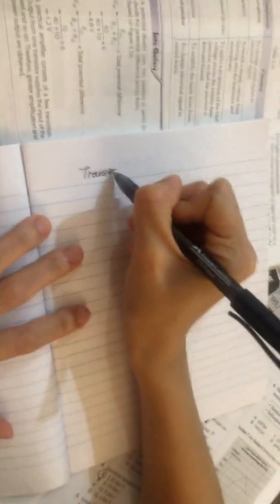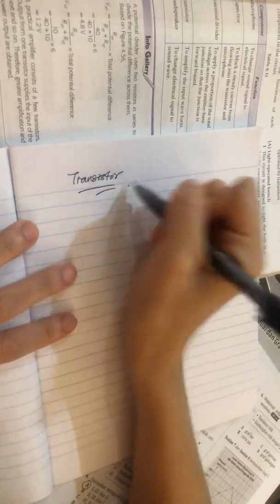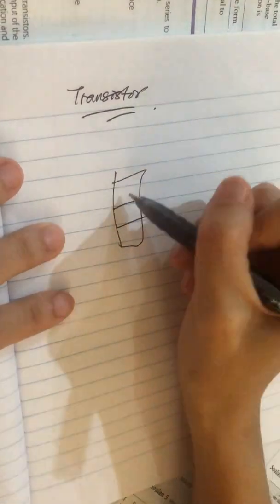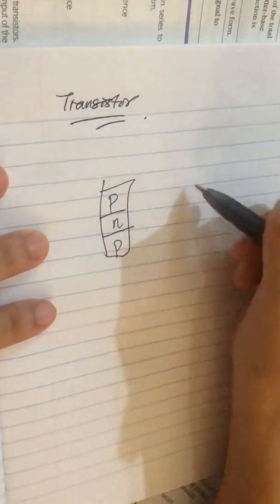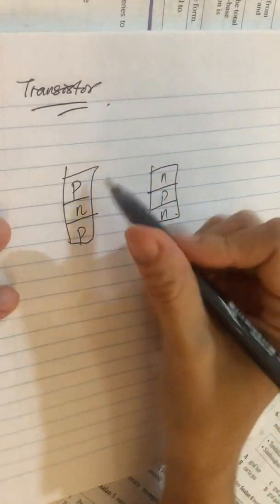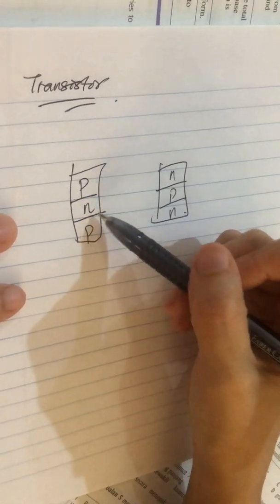Okay, class, this is about the transistor. This is what I explained in our Zoom class. A transistor is kind of like a sandwich that you have, NPN or PNP. P is positive, N is negative, right?